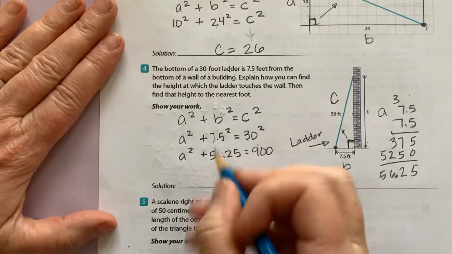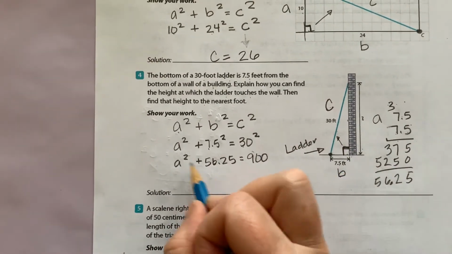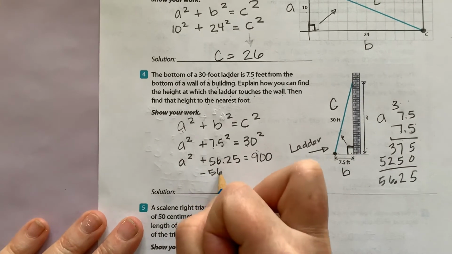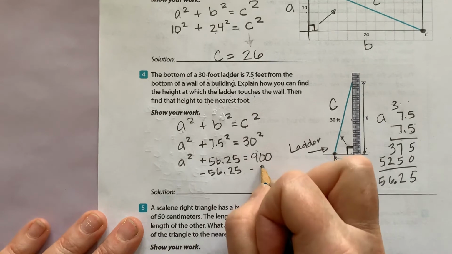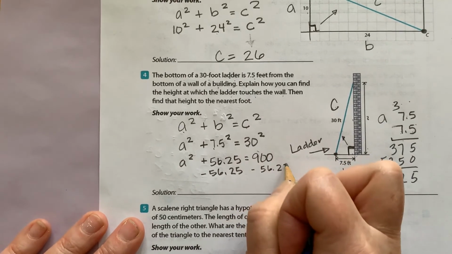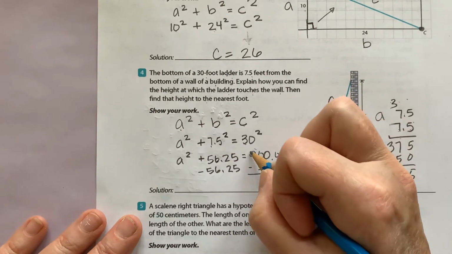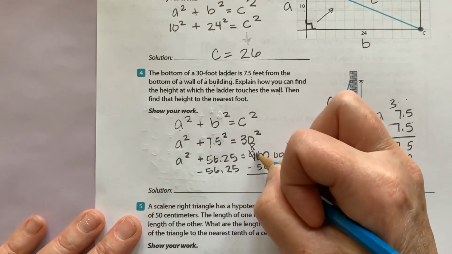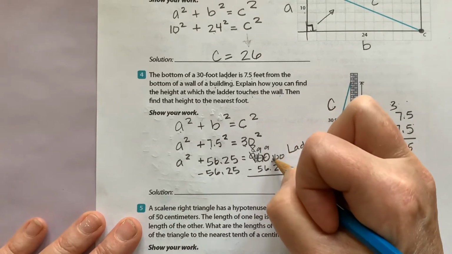Okay, so now how do I figure out A? So remember, this is just solving a one-step equation. So I'm going to subtract 56 and 25 hundredths minus 56 and 25 hundredths. I hope you have a calculator for this because as long as you get the math right, you're good. Yeah, this gets kind of challenging, isn't it?